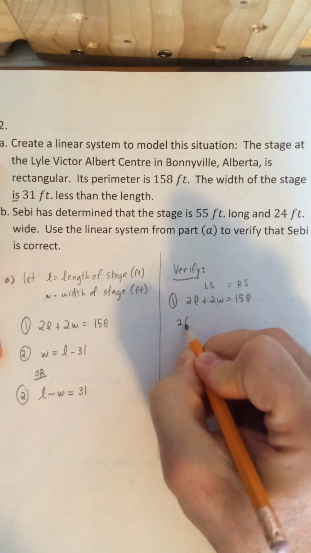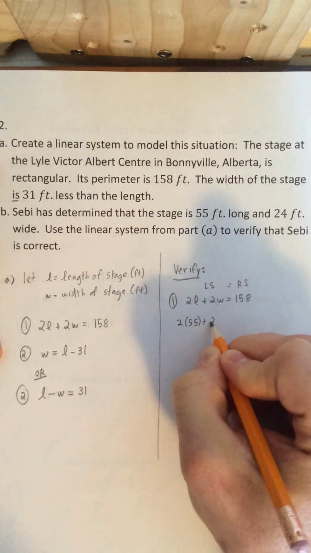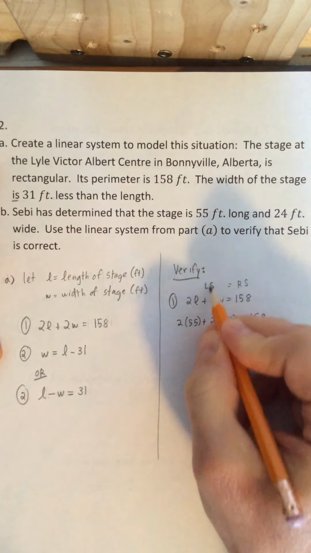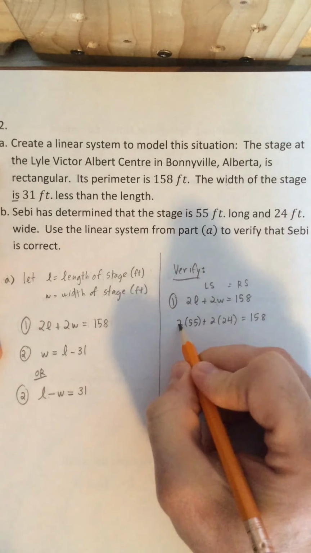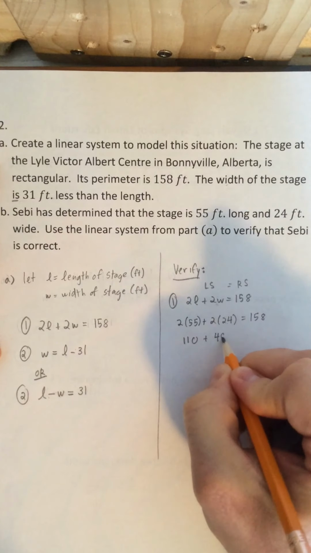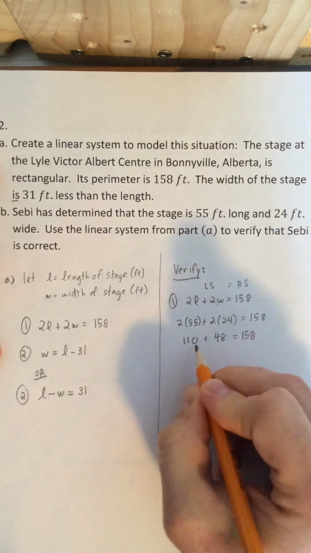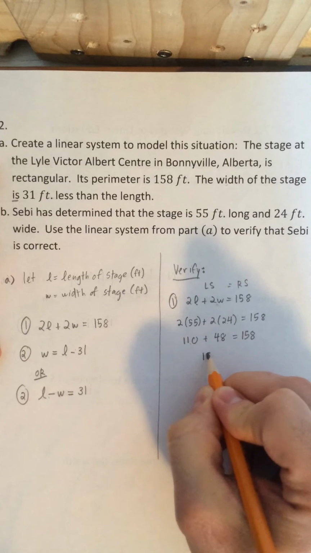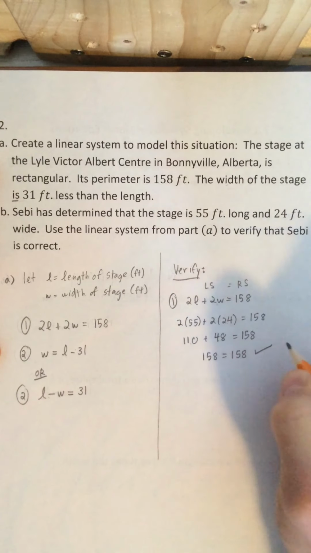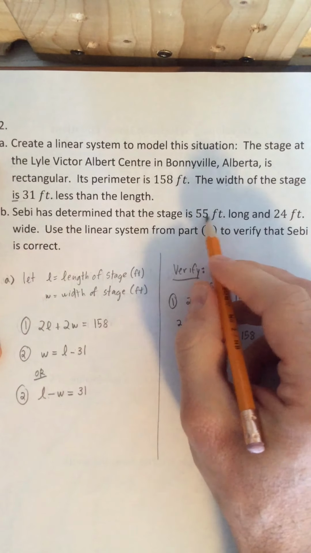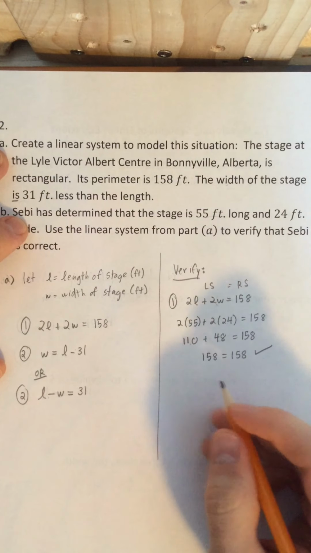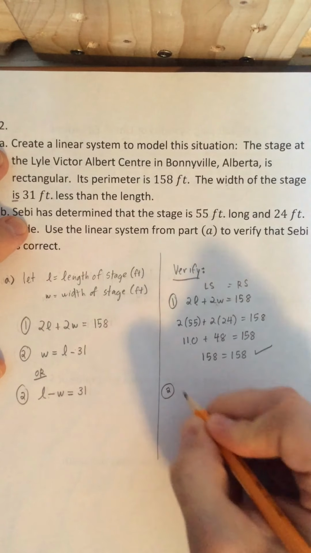So if I substitute 55 in for L and substitute 24 in for W, I'm going to begin to solve the left side of this equation. So 2 times 55 is 110, and 2 times 24 is 48. Now if I add these numbers on the left side, I'll get 158, which is equal to the right side, which is also 158. So this is verified. These solutions work for this equation. So you can't just verify it in one equation, you have to verify it in both. It has to work for both equations.